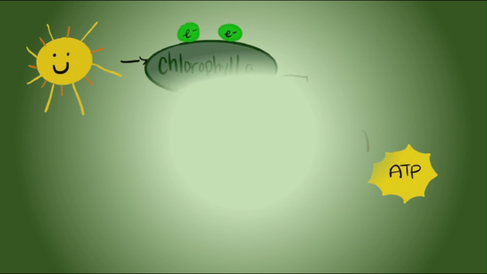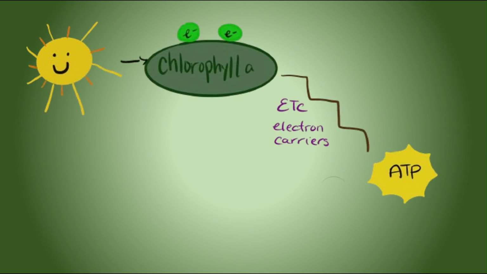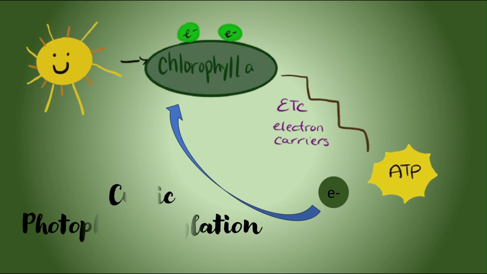Now, we specifically have here the cyclic photophosphorylation, where the electrons go through the electron transport chain, resulting in ATP, but the electrons will then go back to chlorophyll. So that is the cyclic part of photophosphorylation.